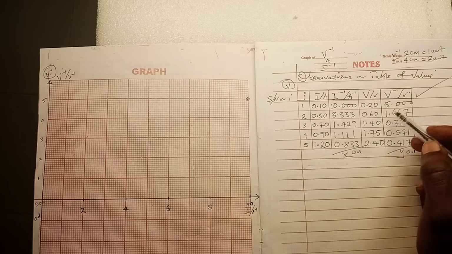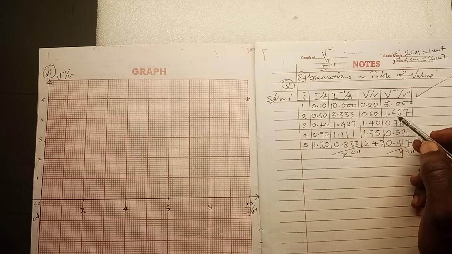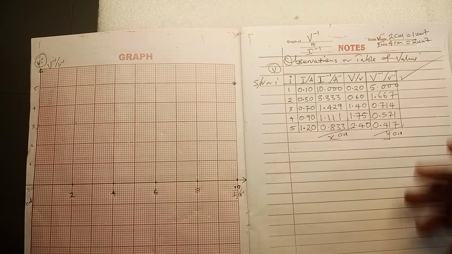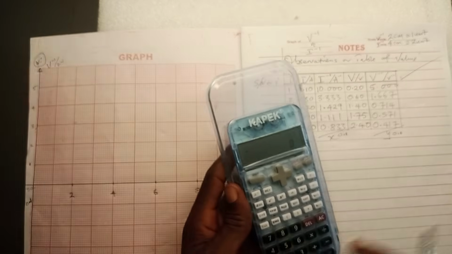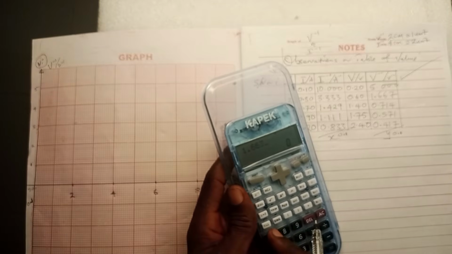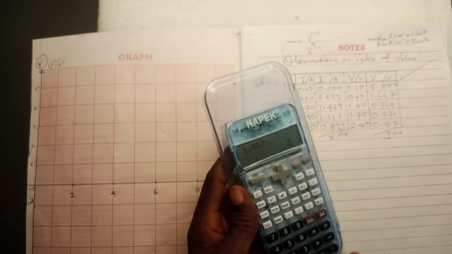When V inverse was 1.667, how do we get this value here? Very simple. Just divide the whole of this by 0.1. So we say 1.667 divided by 0.1.